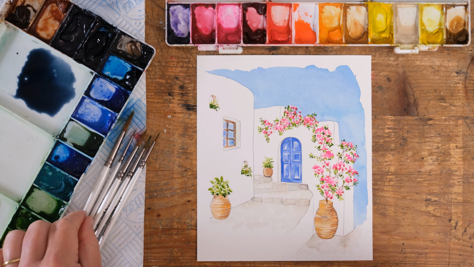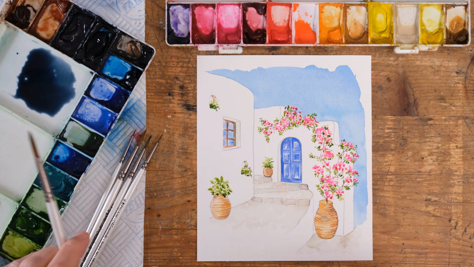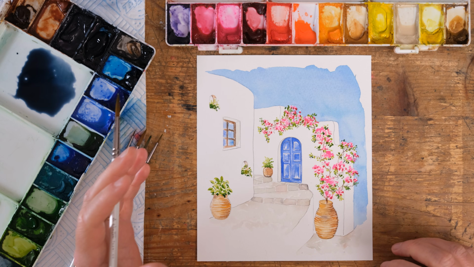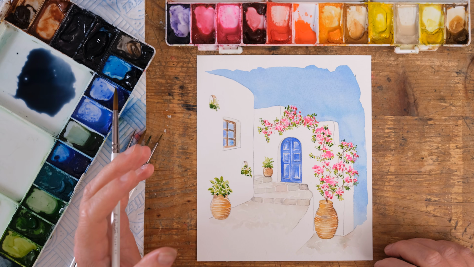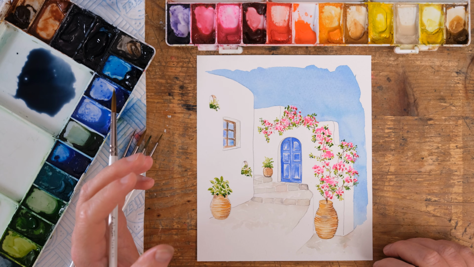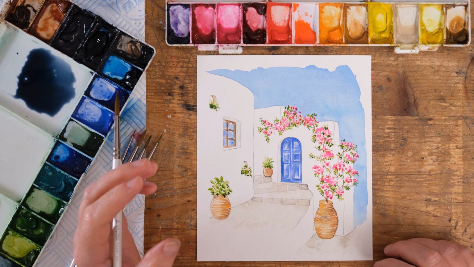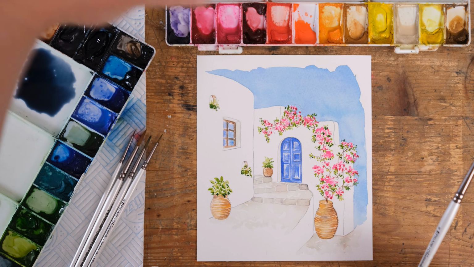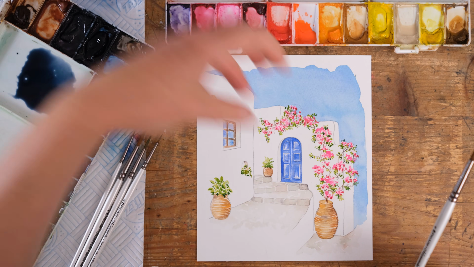So now we are moving into the rather exciting stage of shadow. And the way we're going to do that is I've got a huge amount of Payne's grey here. The first thing you want to do is think about where your light source is coming from. For me, I like the idea of it being quite high in the sky, coming down this kind of direction.